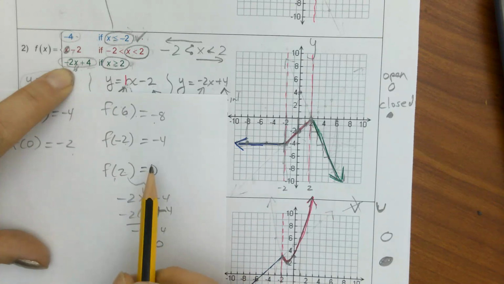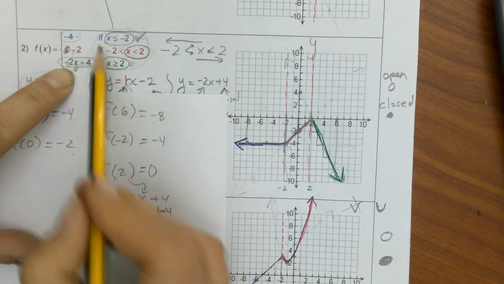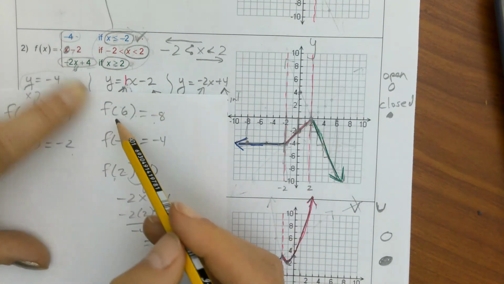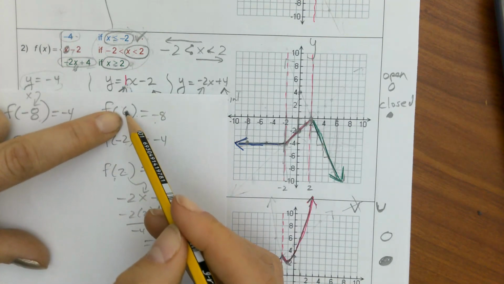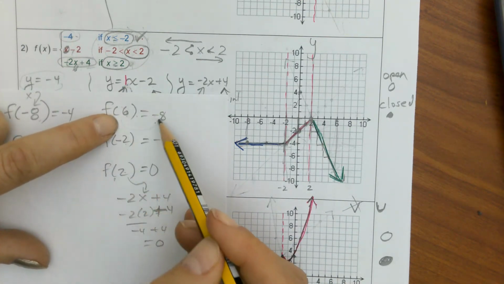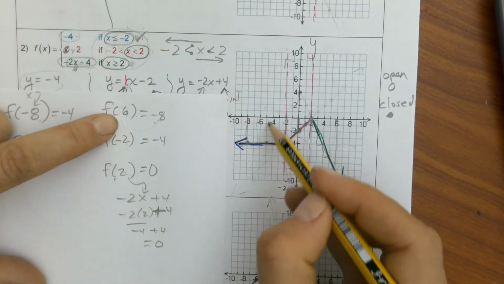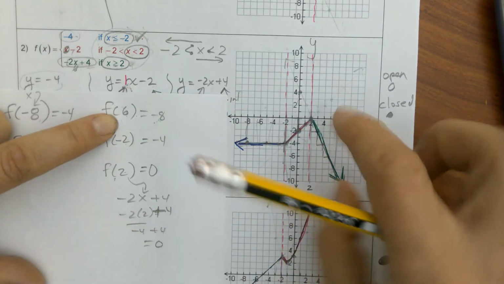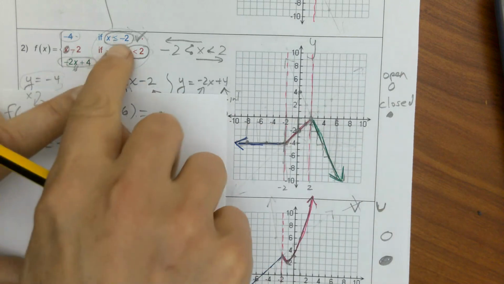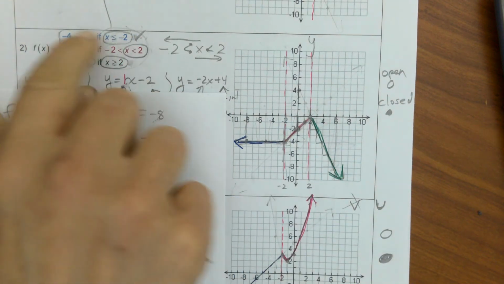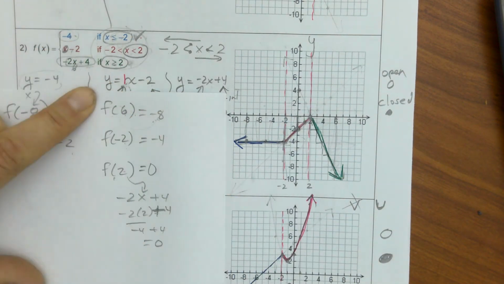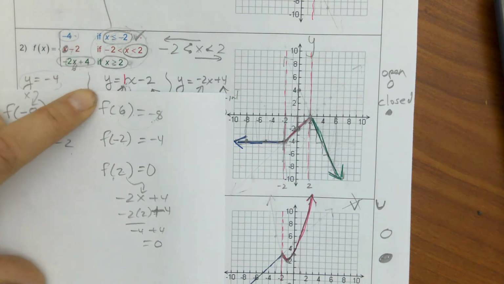Okay? So you have to look here or look here to say, okay, if they give me an x value, how do I find my y value? You can look at your graph to see which part of the function you're going to use, or you can look at the conditions to find out which part of the function you're going to use. Okay? That's it.